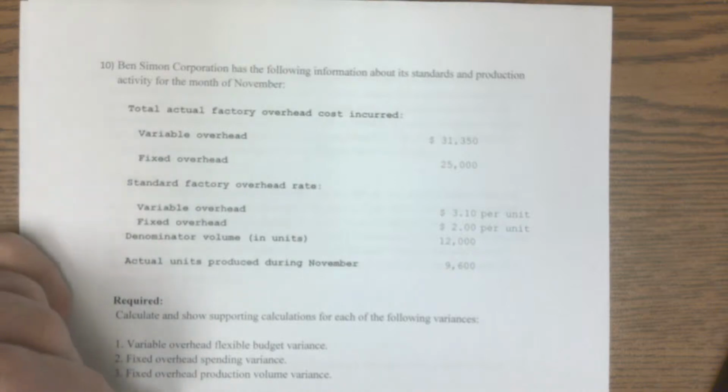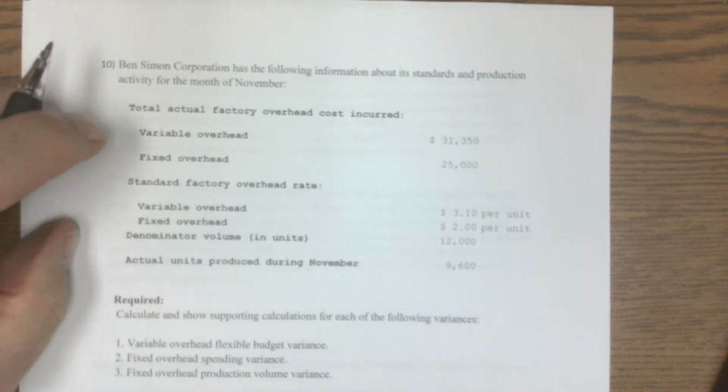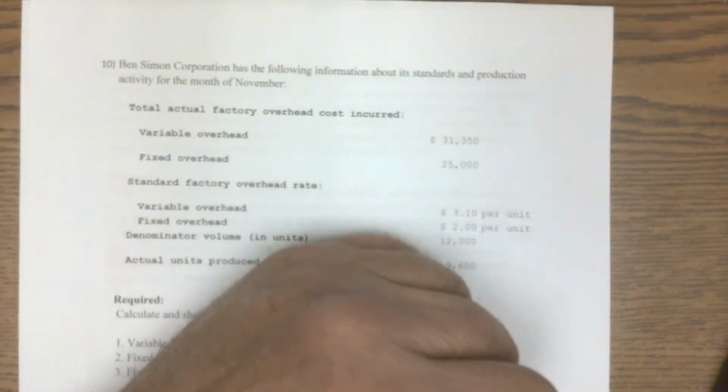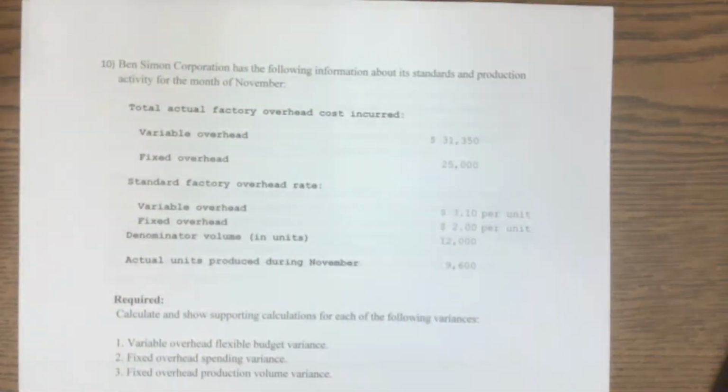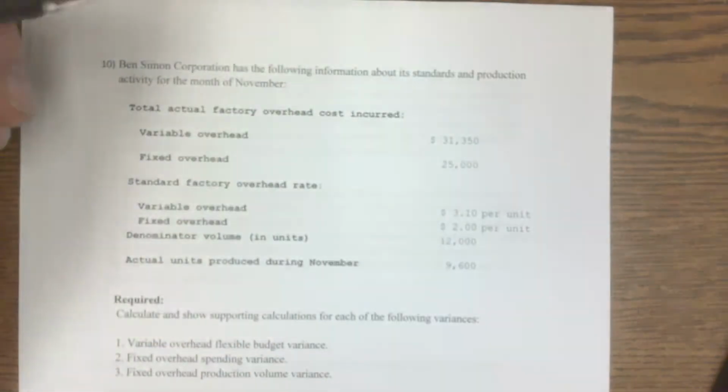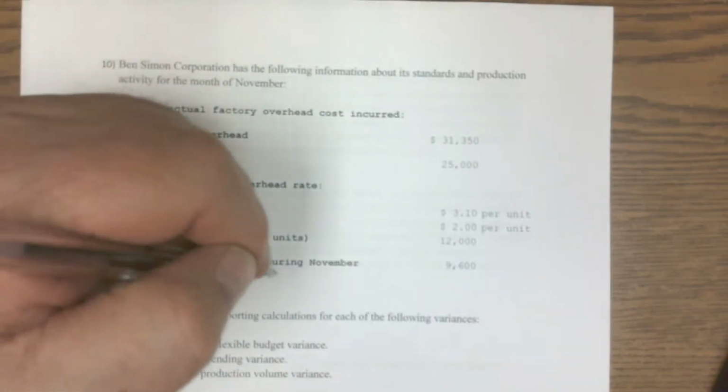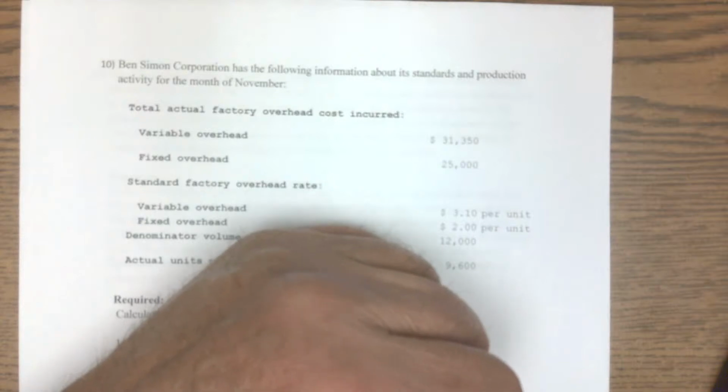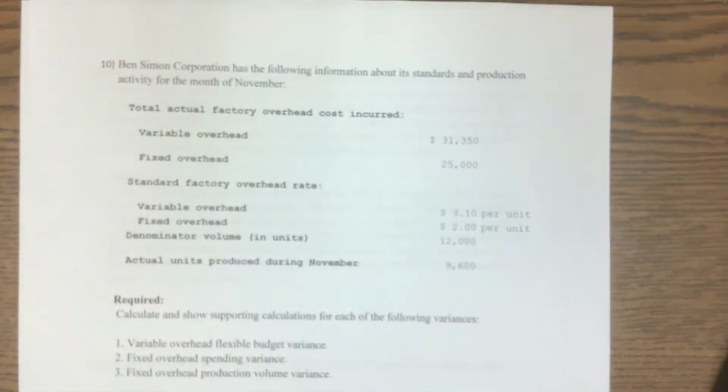The actual variable overhead is 31,350. The standard overhead rate is $3.10 per unit. The actual number of units during November was 9,600.